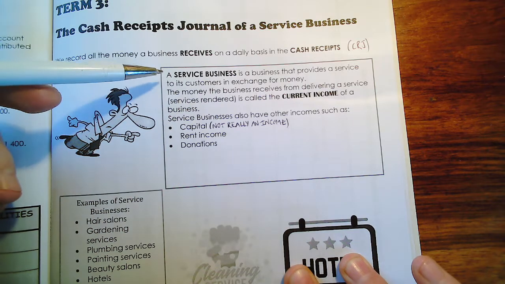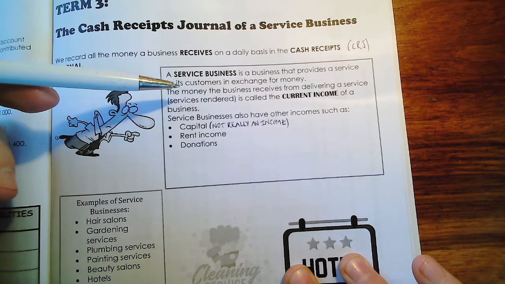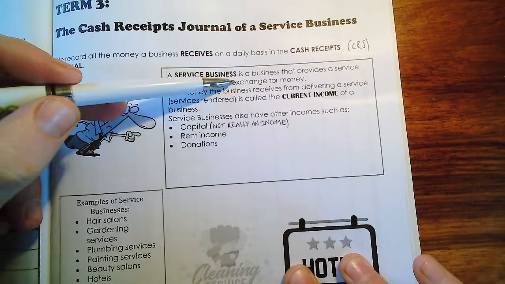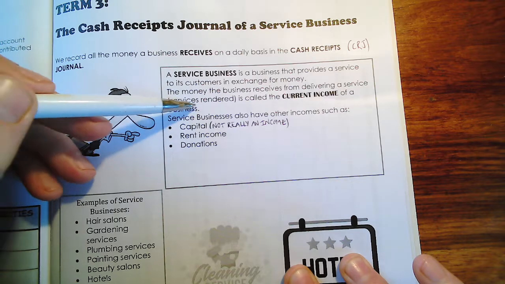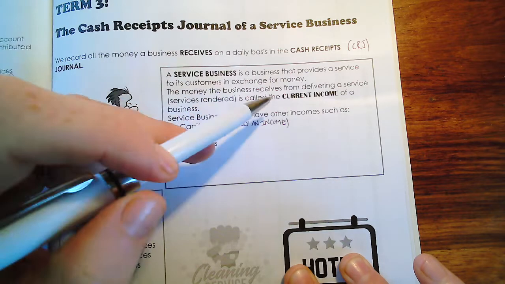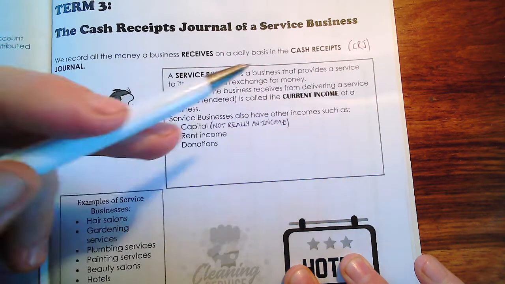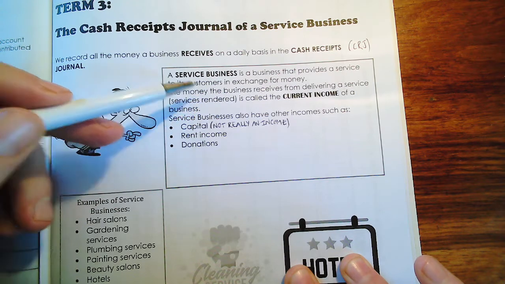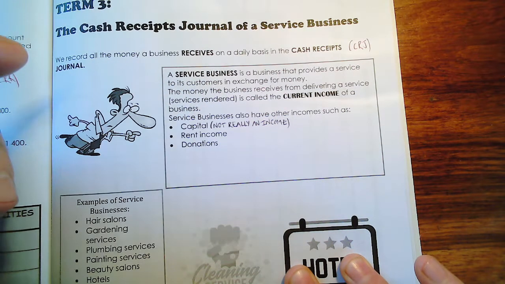Now the business that we're looking at is a service business. They're rendering or providing a service to their customers in exchange for money. If any service is rendered, that account is called current income. Every time we render a service, doesn't matter what kind of service, we'll look at a few examples now, we call it current income.